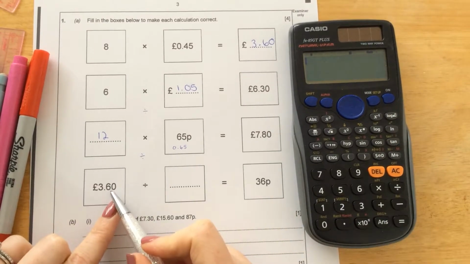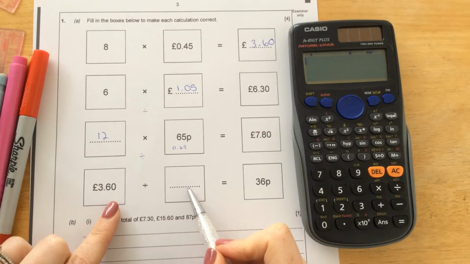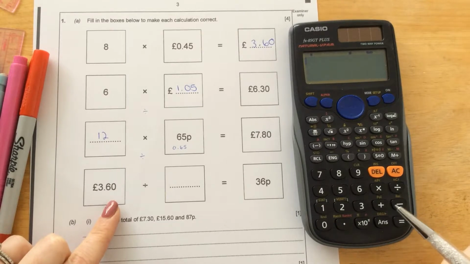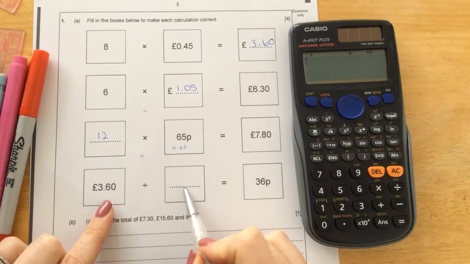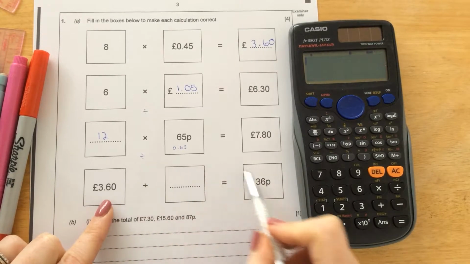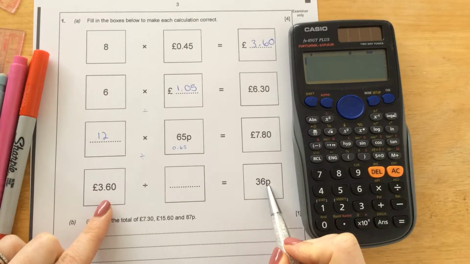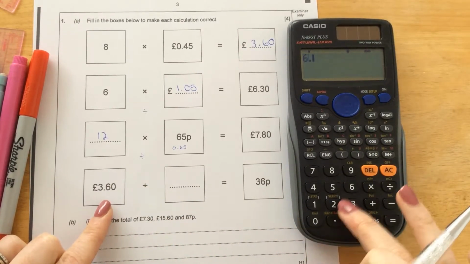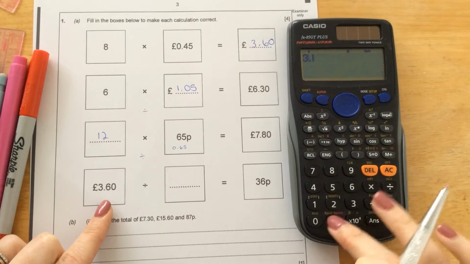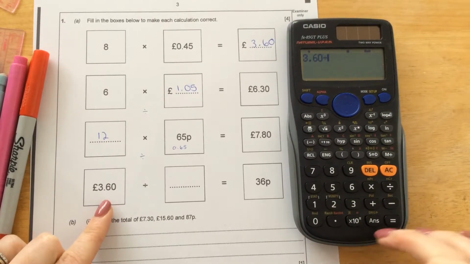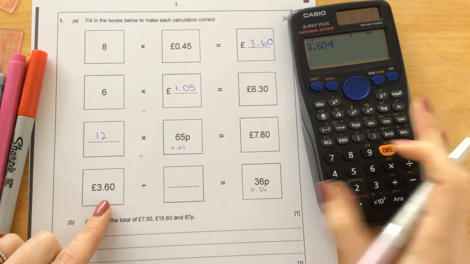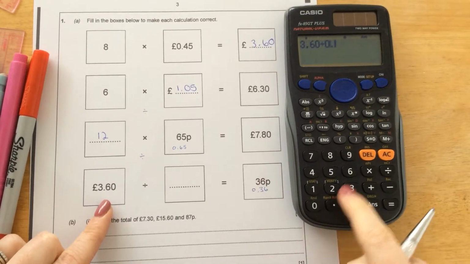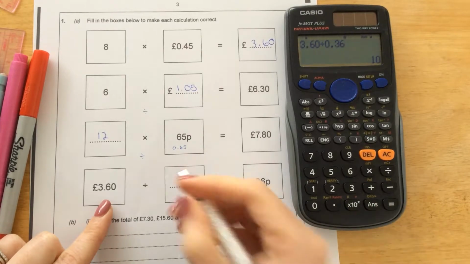Last one, £3.60 divided by what gives you 36. So when we're dividing here, if I divide £3.60 by this number or £3.60 by that number, it would be exactly the same. So £3.60 divided by, well again I'll have to change this into pounds and pence, 0.36 equals 10.